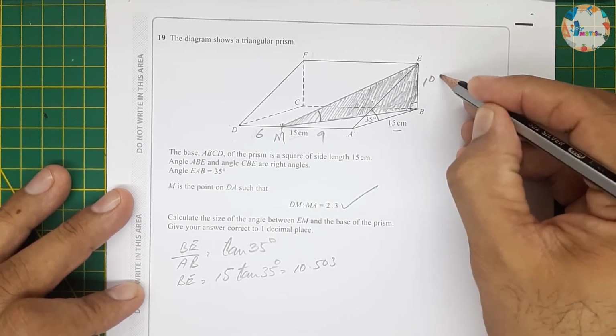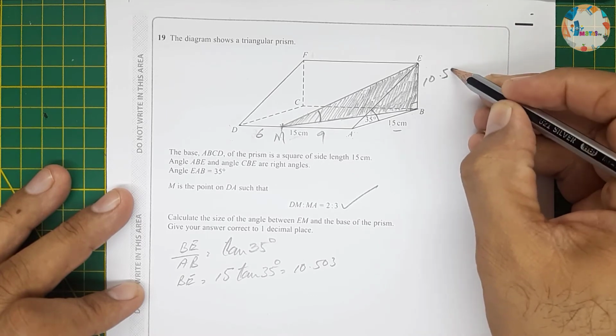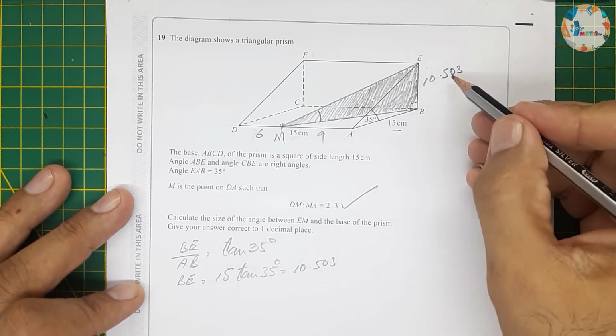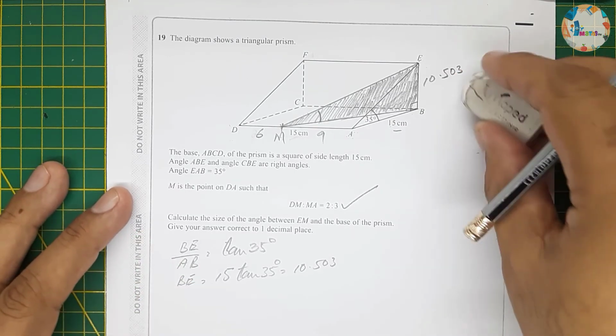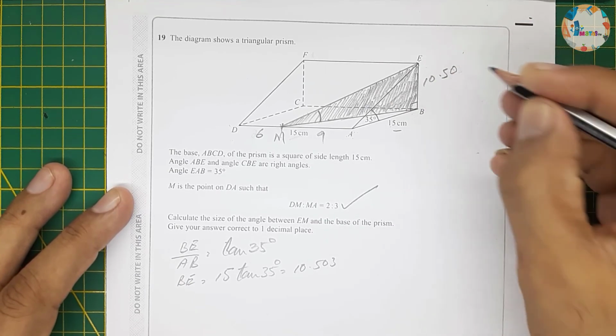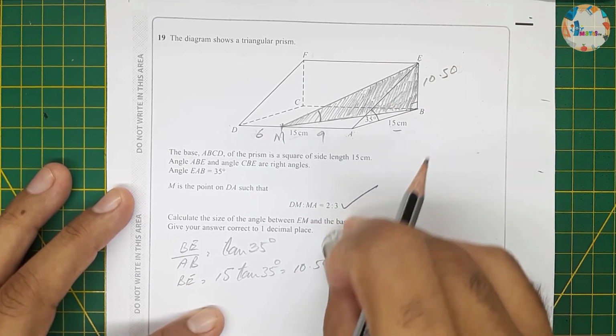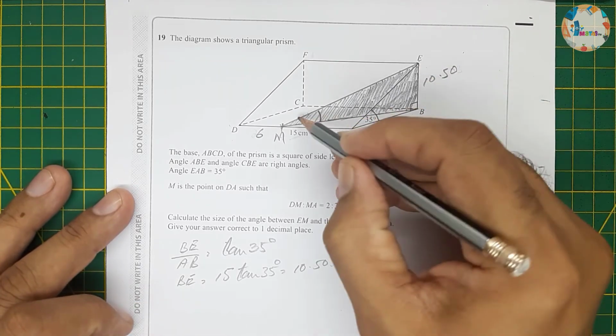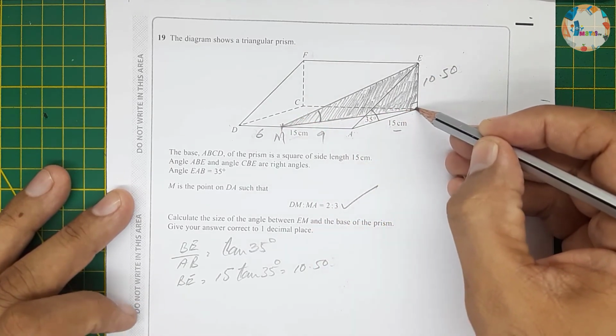This is the height which we got. Now we can round it to 10.50. Now we got this height, we need this also.